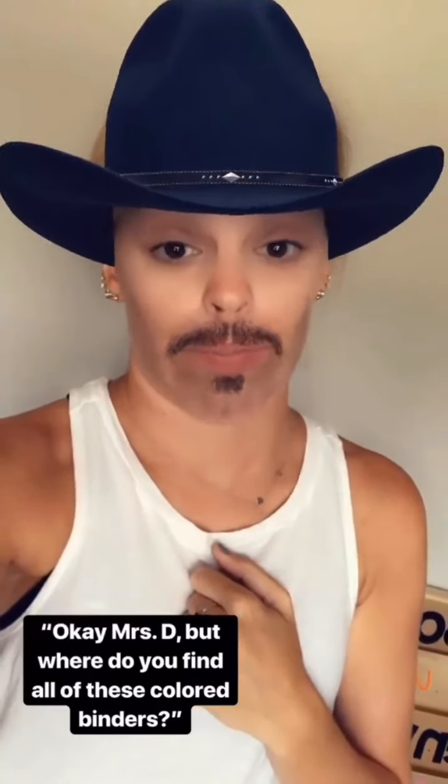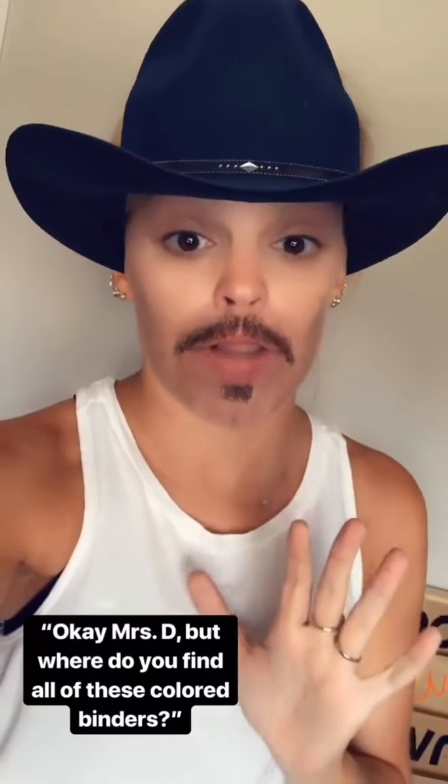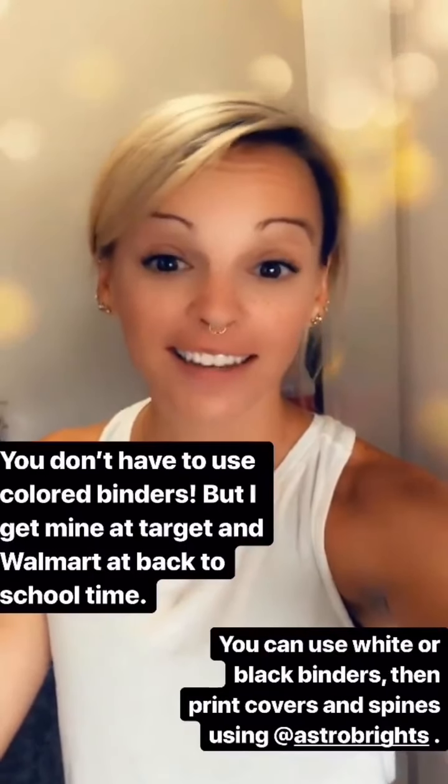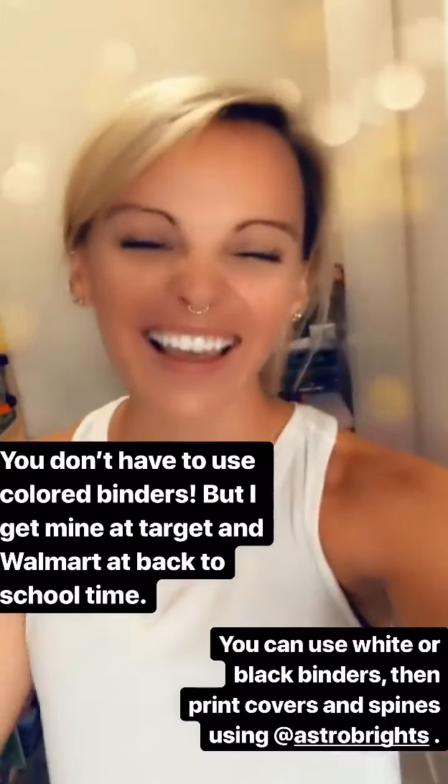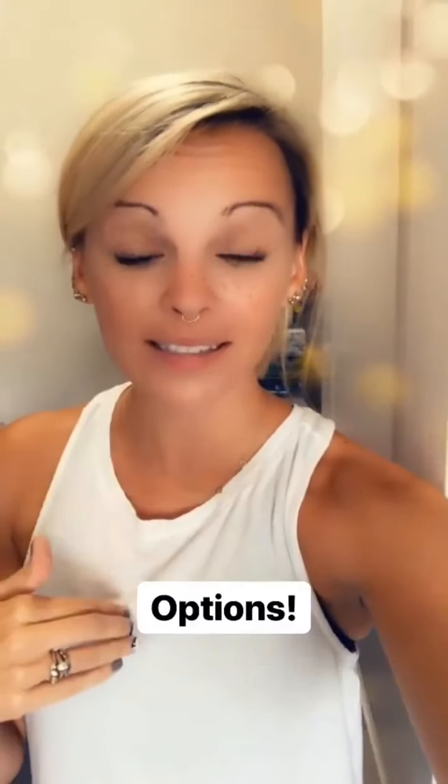All right, Misty, but where do you find all of these colored binders? I'm so glad that you asked. Anyway, you don't have to use colored binders. You can grab white binders and use the Astrobrights paper as your slips in the front and the side on the spines, and you're good to go.